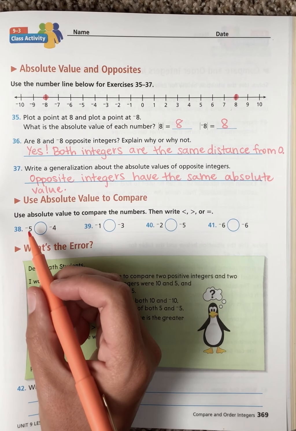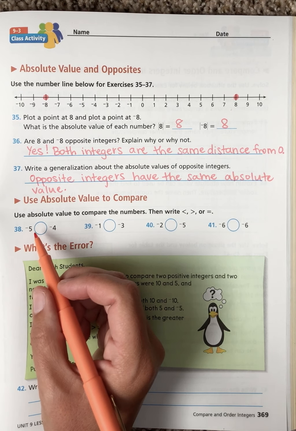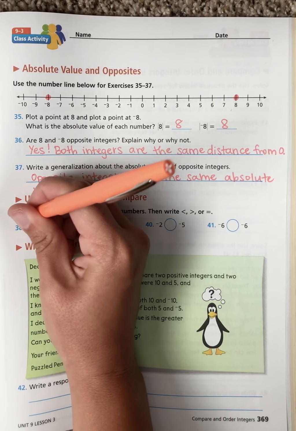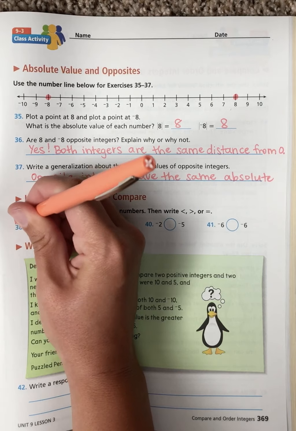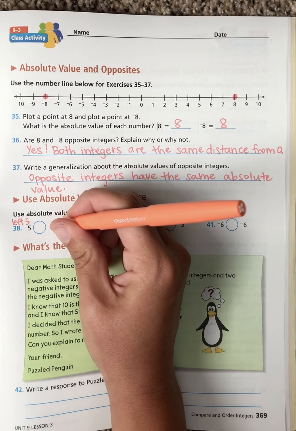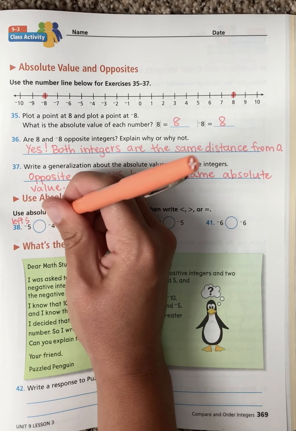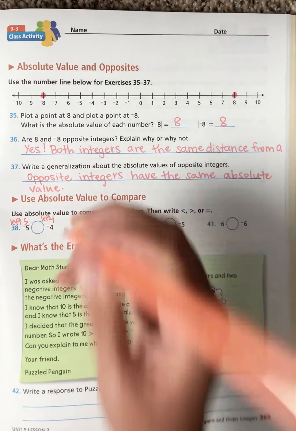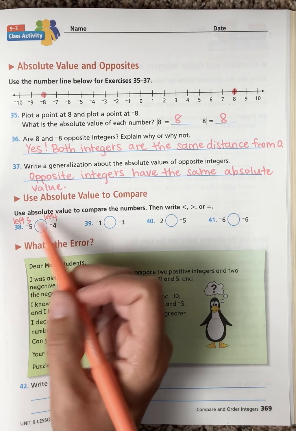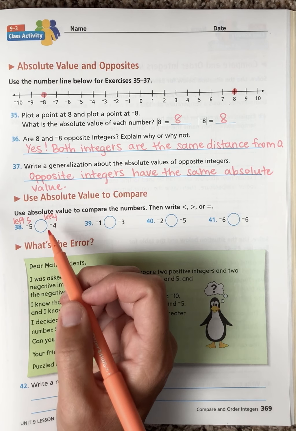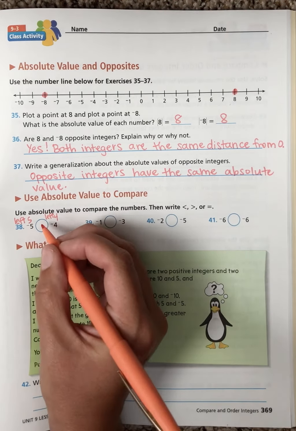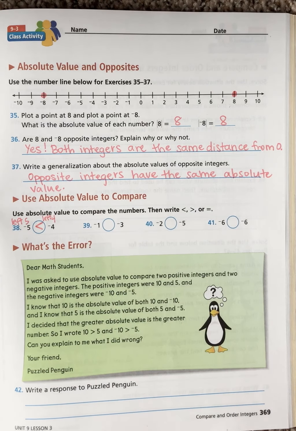So the absolute value of -5 means it is 5 away from 0, but it's negative, so I'm going to say it's left 5. And the absolute value of -4 is 4. It's 4 away from 0, but it's left because it's negative. So if we're going to compare these, if you're left 5 or left 4, well, which one is bigger? Well, the one that's further to the left is always smaller. So this one is bigger.